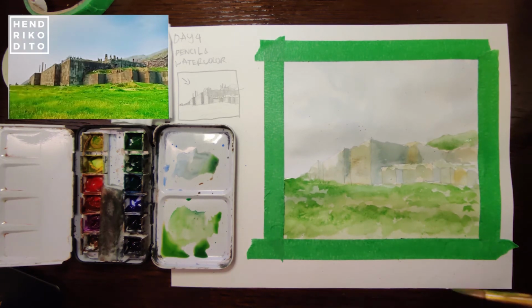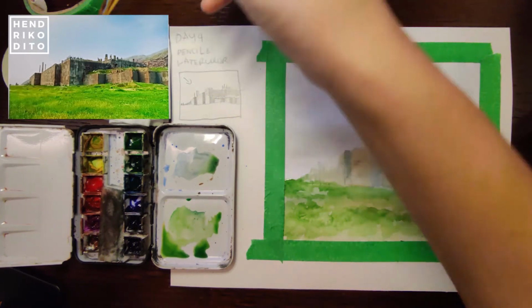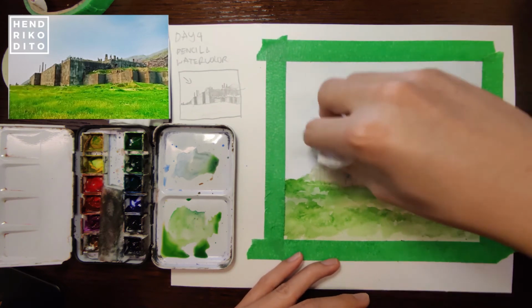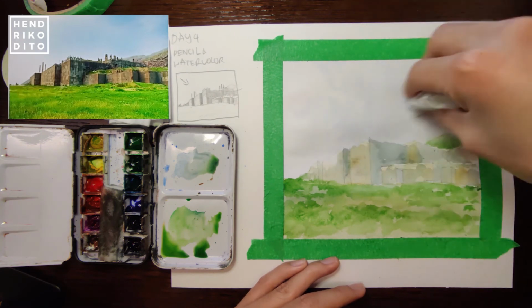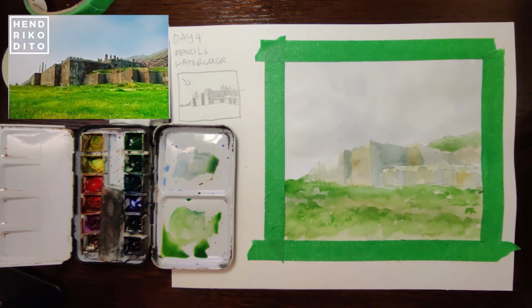Right. Now we can move back to the buildings. Okay, I admit the splatters cause some problems here. You can always erase it since it's very light. Yep, now it's gone.